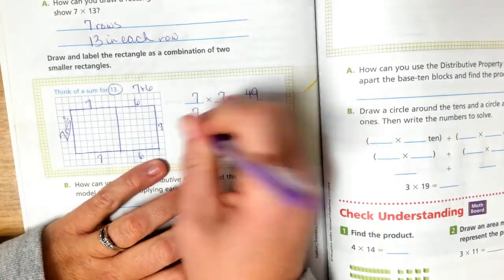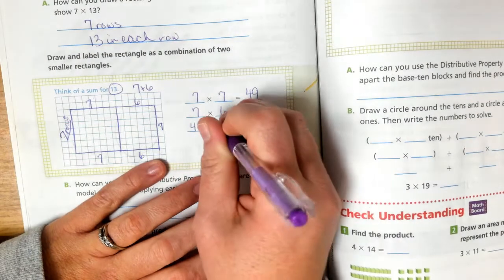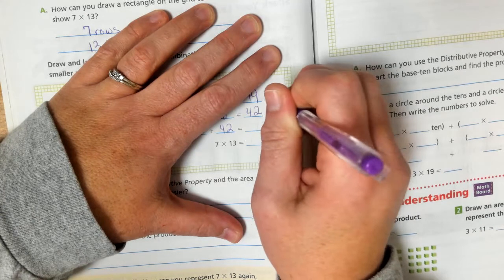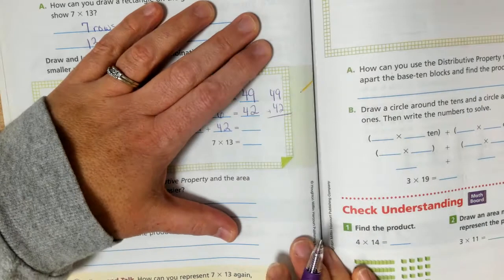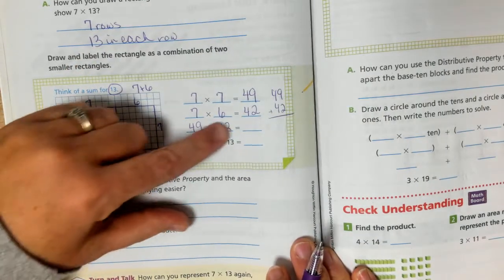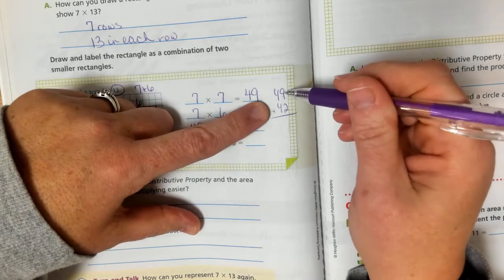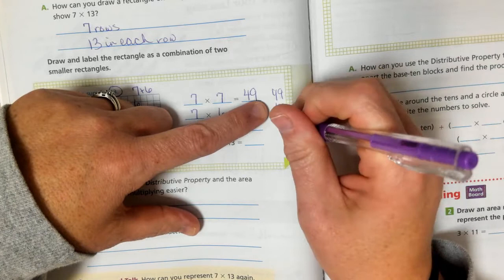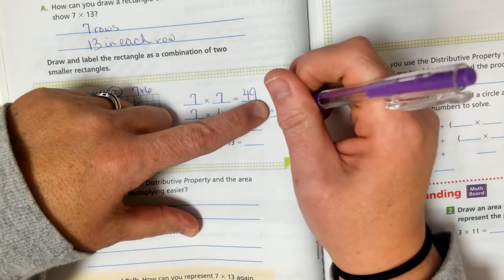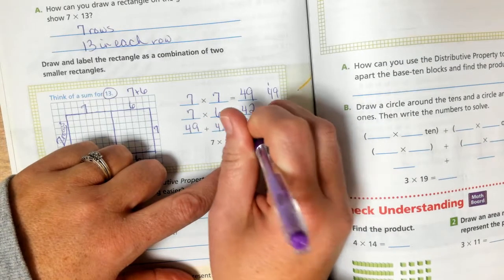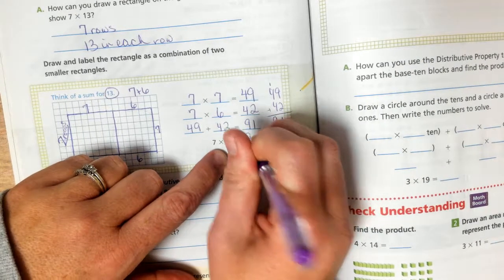So I'm going to now add my totals, 49 plus 42. And I'm going to write it vertically. I don't like always writing everything horizontally because I just think when you're regrouping, it's easier when you write it vertically. 9 plus 2 is 11. Regroup my 1. 4 plus 4 is 8 plus 1 is 9. So my answer, 7 times 13, is 91.